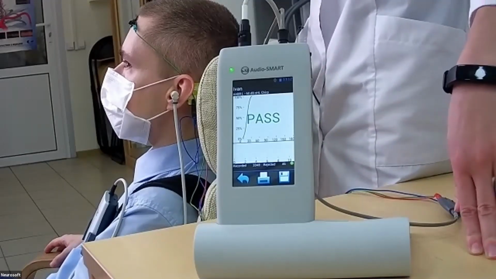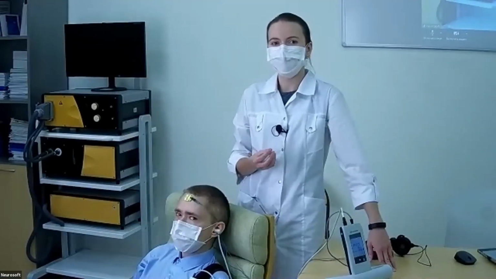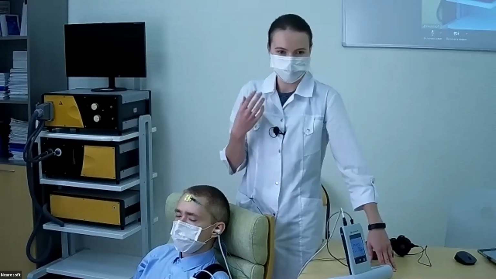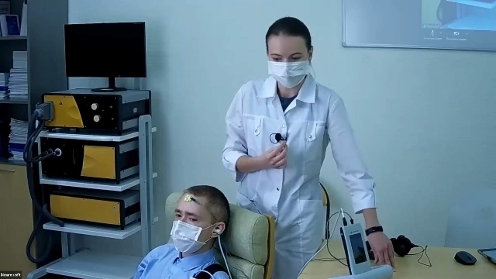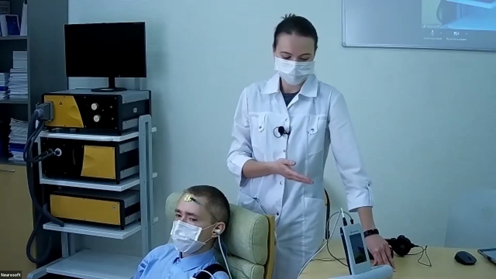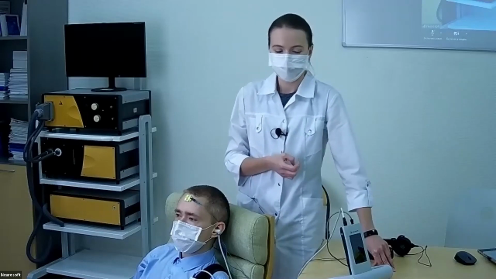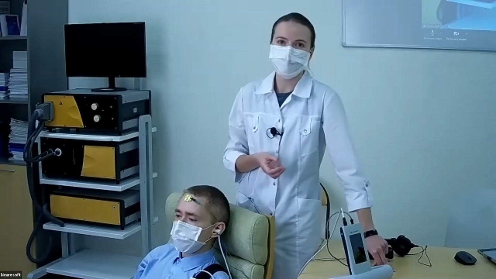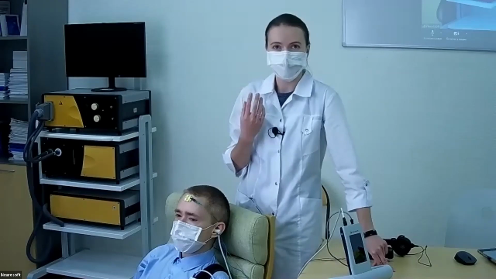The state of the cochlea you will evaluate with the help of otoacoustic emission tests. And if you suspect that the lesion is back from the cochlea, you should perform an automatic ABR test to detect the state of the retrocochlear part, especially the auditory nerve and the brainstem.